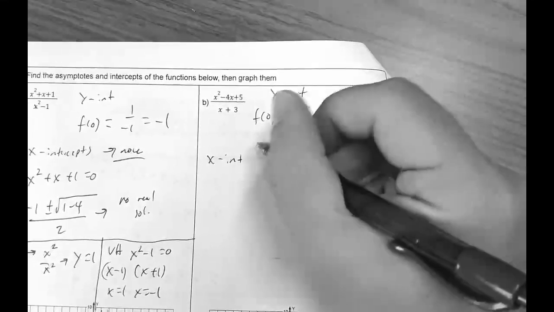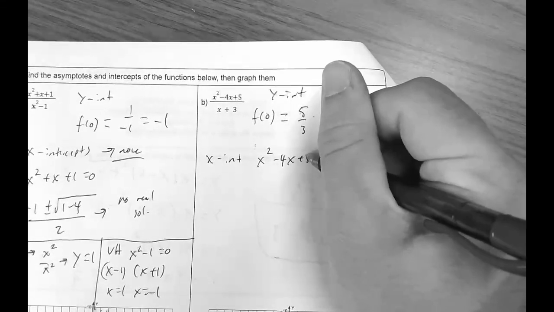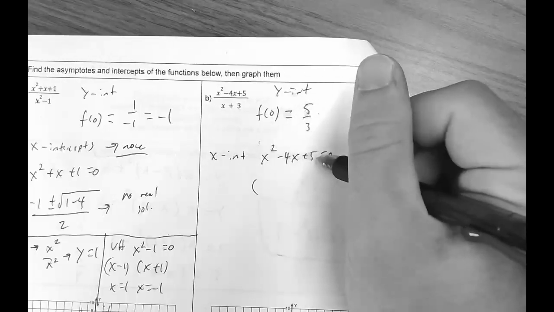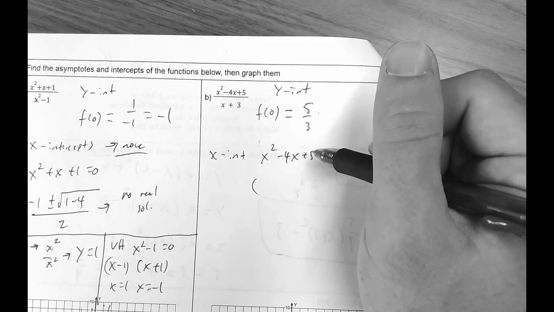X-intercepts, we're going to set that numerator equal to 0: x squared minus 4x plus 5 equals 0. So can we factor this? Yes, I think. Can we? 1 and 5.